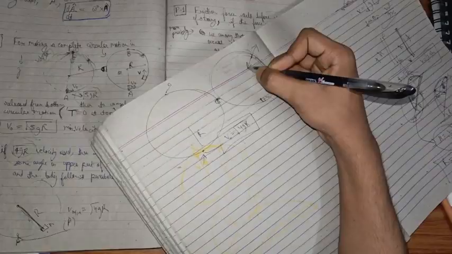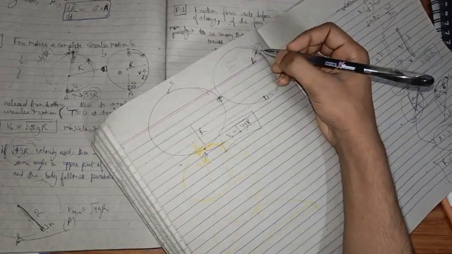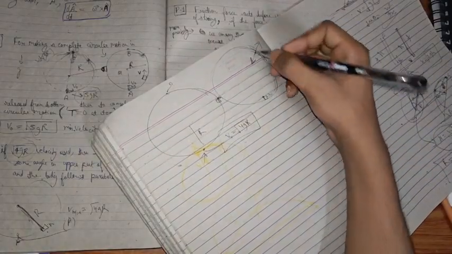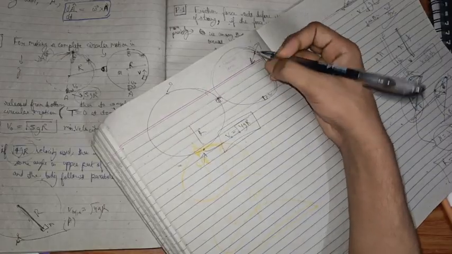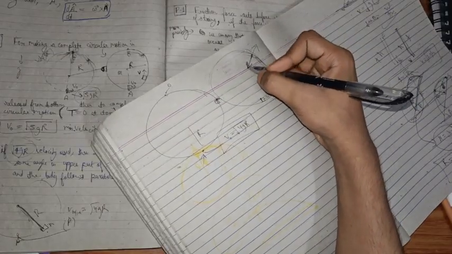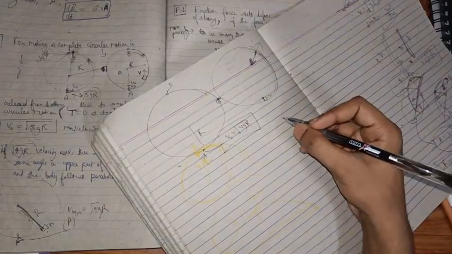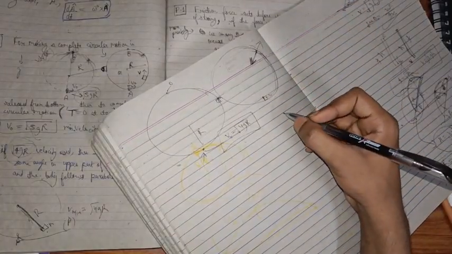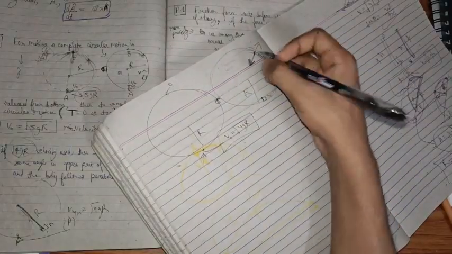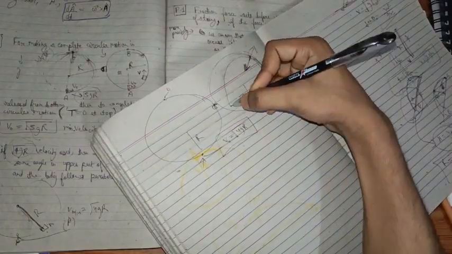There is a need of one more thing, that it should not lose contact with the hoop. And let's say if at any stage the centripetal force becomes larger than the force required for it to move in this circle of radius r, then in that case it will start following a parabolic motion.